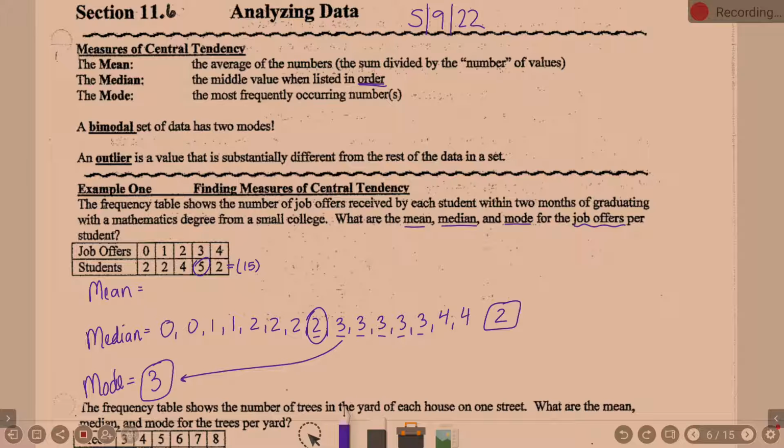Okay. Thoughts about the mean? I see calculators being grabbed. We're going to add them all up and divide by the number that's there. And we count the zeros. Zeros do matter. So we're going to add them all up and we're going to divide by 15.